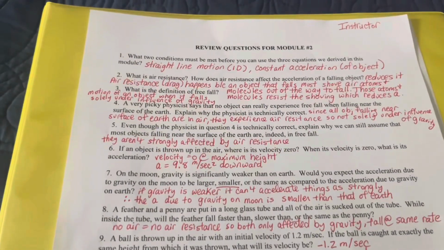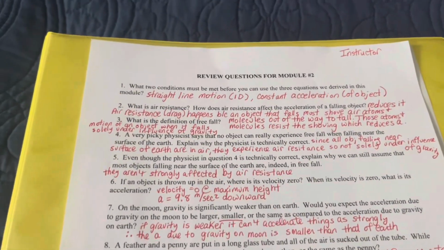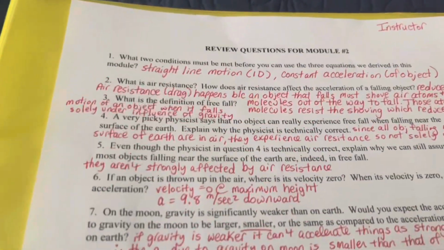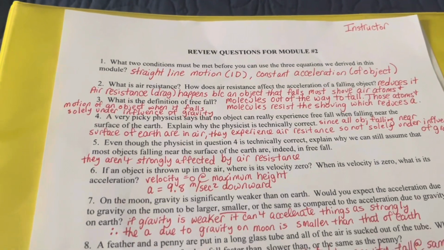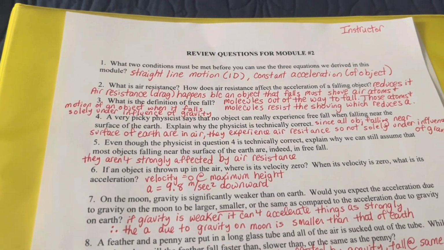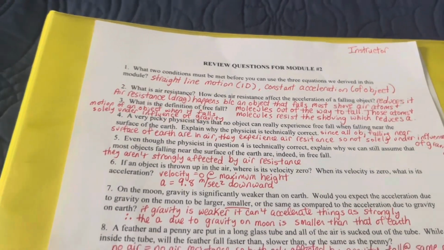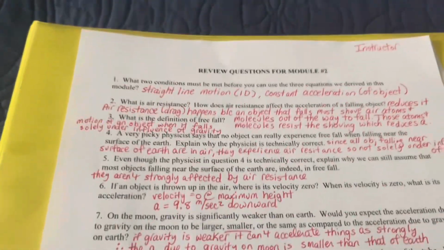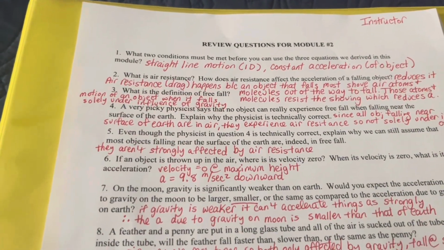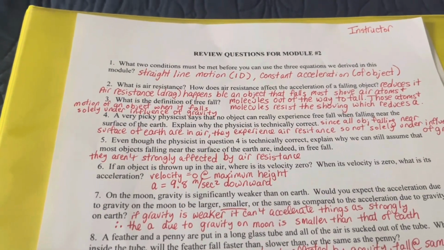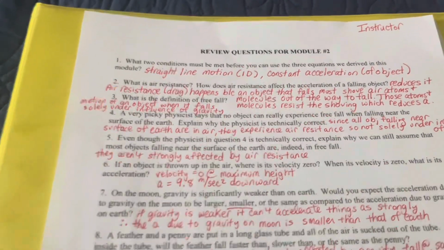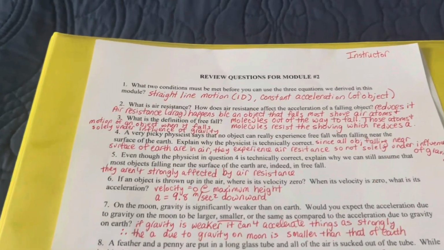All right, I've already worked these out, and I just want to go over what the answers are. So for review question for Module 2, number 1, what are 2 conditions that must be met before you can use the 3 equations we derived in this module? That was our lecture 1 on this module. Well, it needs to have straight line motion. We talked about that. And there needs to be constant acceleration of the object, okay?